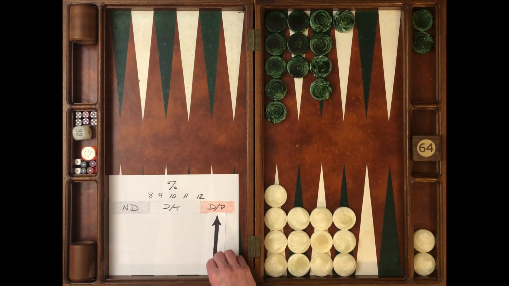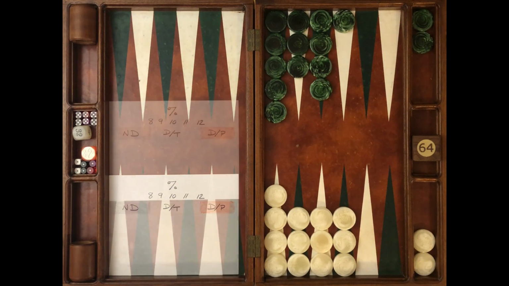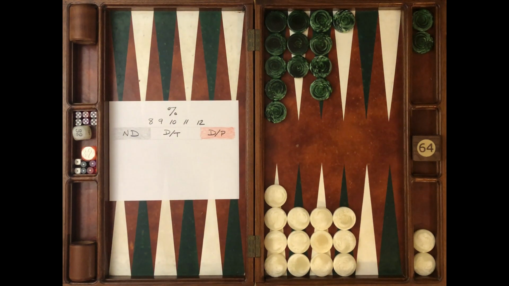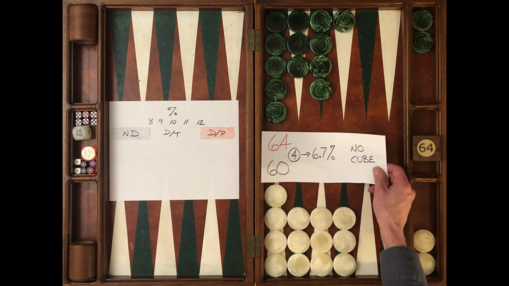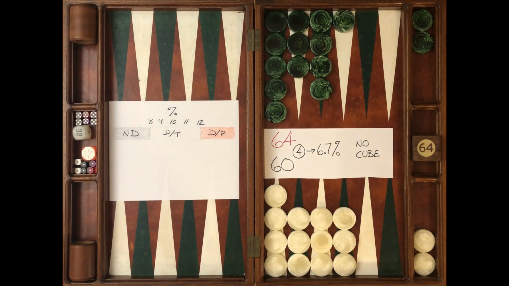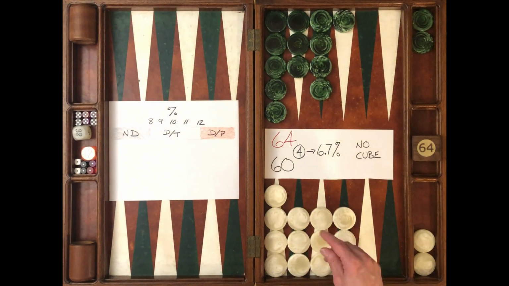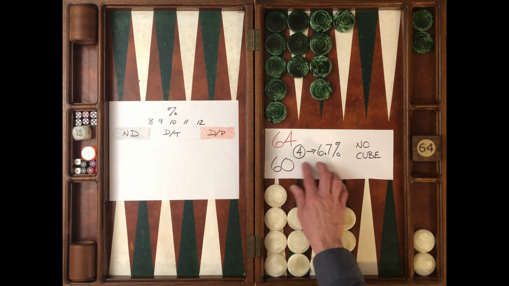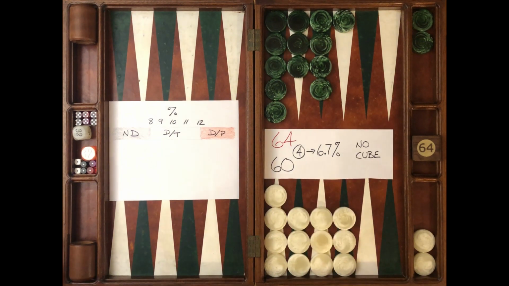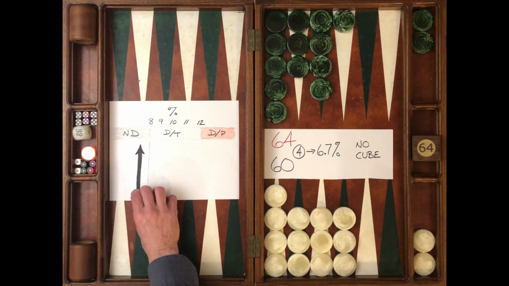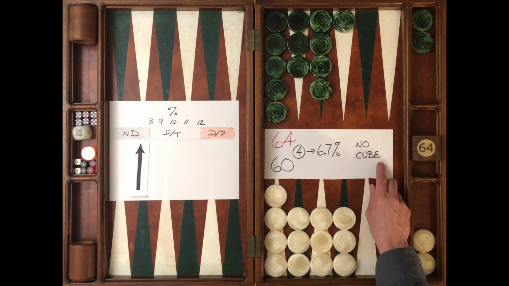And just to demonstrate our new rule, we're going to look at 3 quick positions. This is the first of the 3 positions we'll be looking at. In this position, our pip count is 60. Our opponent's pip count is 64. We have a 4 pip lead, and when you convert this to a percentage, 6.7%. And that is less than 8. And this position is no cube.